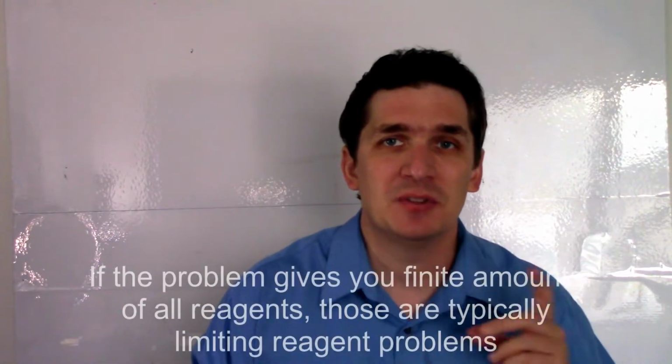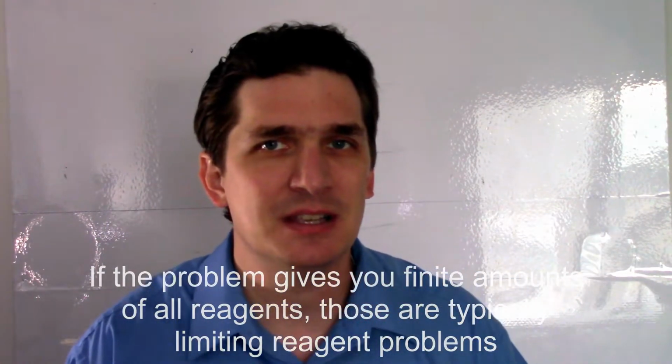However, if you get a problem and you're given finite amounts of both compounds, this is usually a tip-off that this is a limiting reagent problem. So one of these compounds runs out first. And when it runs out, that's when the reaction stops and you're not left with anything else. So how do you figure out the limiting reagent and the yield based on it? To do this, we're going to do an example.